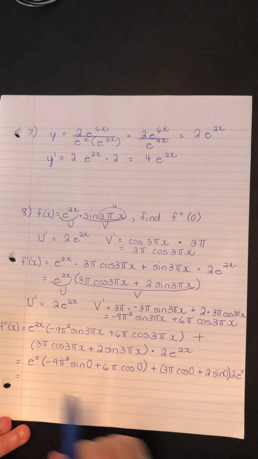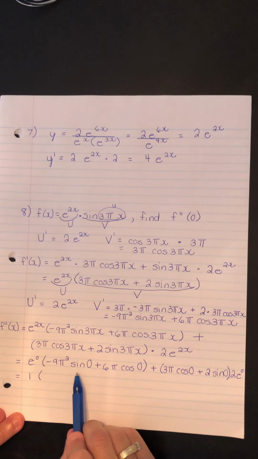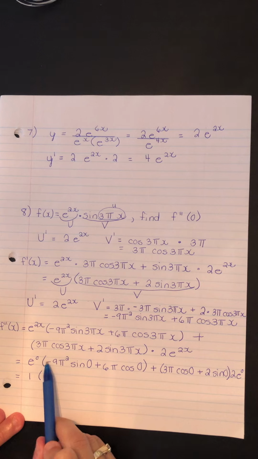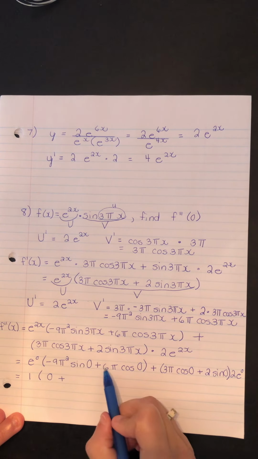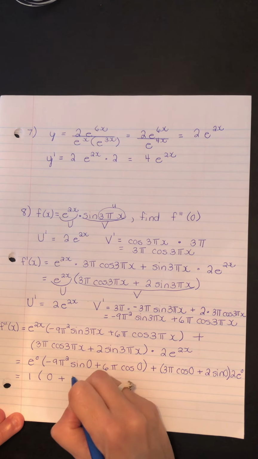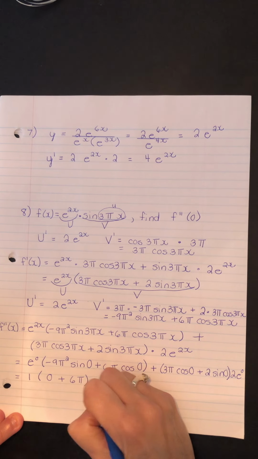Now we can evaluate these things. E to the 0 is just 1. Now, the sine of 0 is 0, so this whole term is 0. Plus, the cosine of 0 is 1, so this is now 6 pi times 1. Okay, and now we have this, plus.